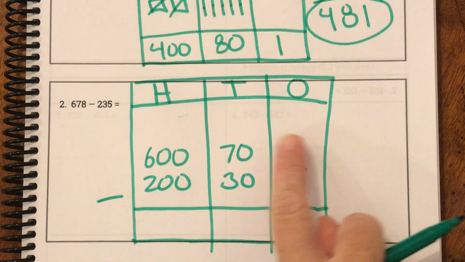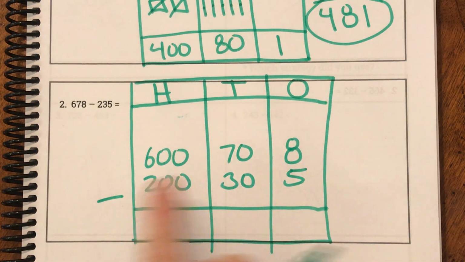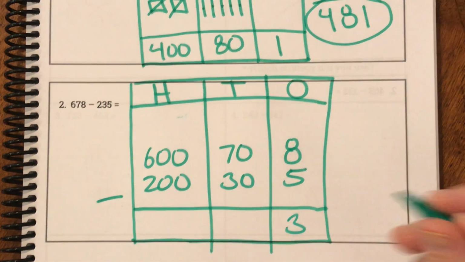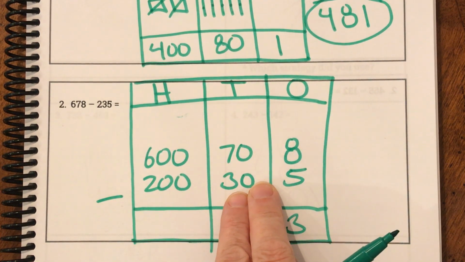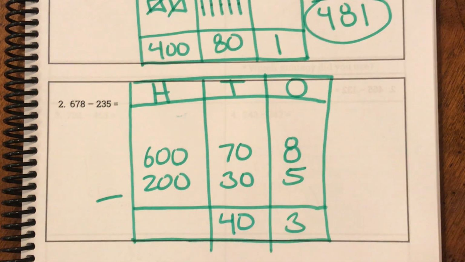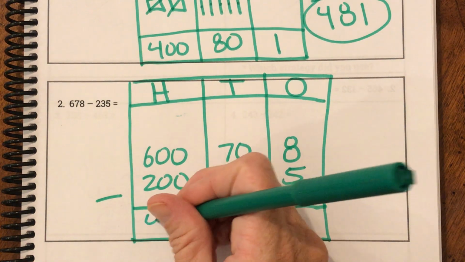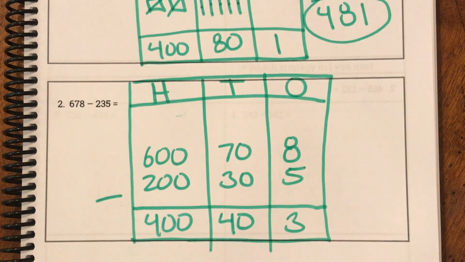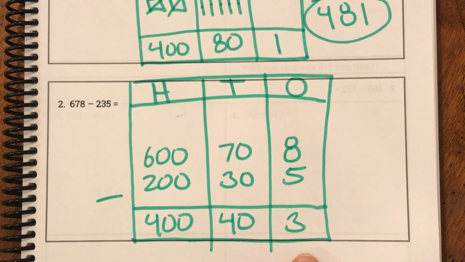I have 8 take away 5. I can do that. 8 take away 5 is 3. Okay, I have 70 take away 30. Oh, okay, so if I have 70 and I take away 30, I have 40. I have 600 take away 200, which is 400. I didn't have to decompose anything for that problem. So I didn't have to decompose and move anything. I had what I needed.